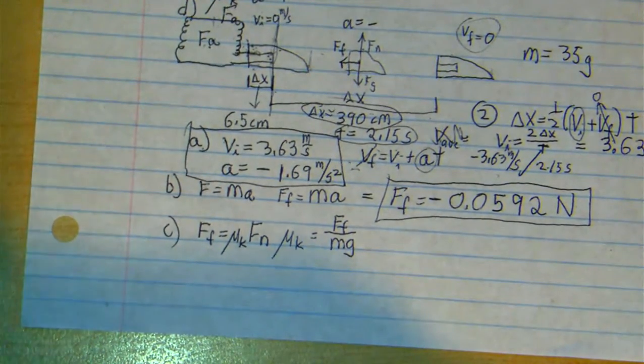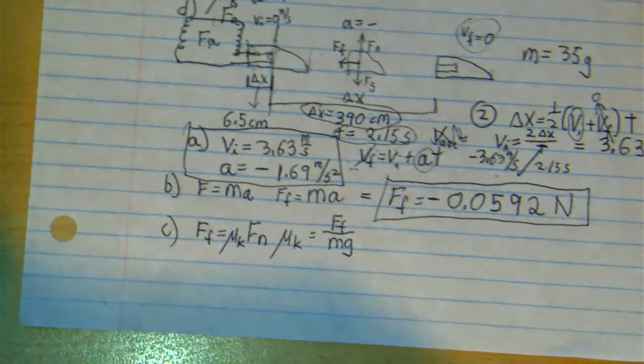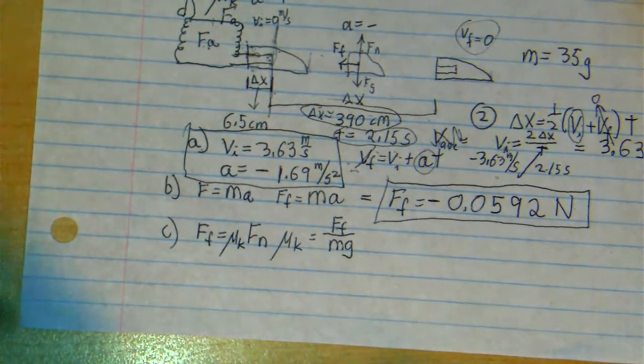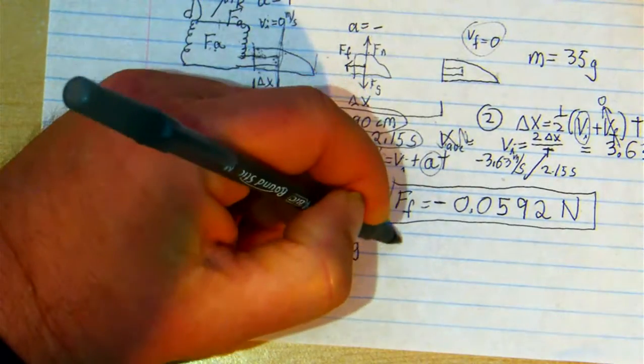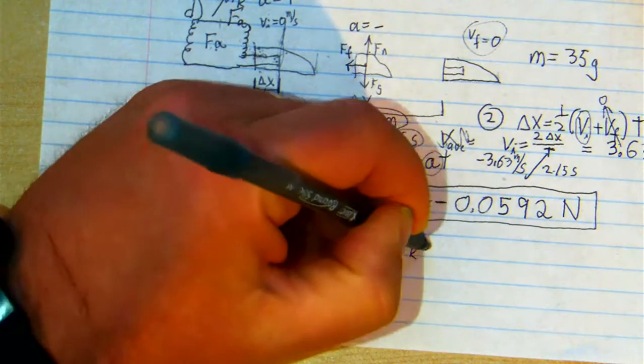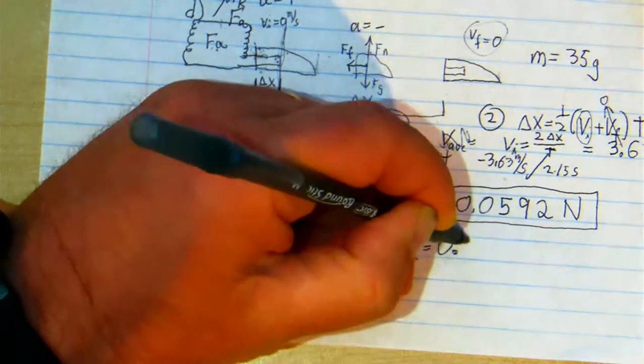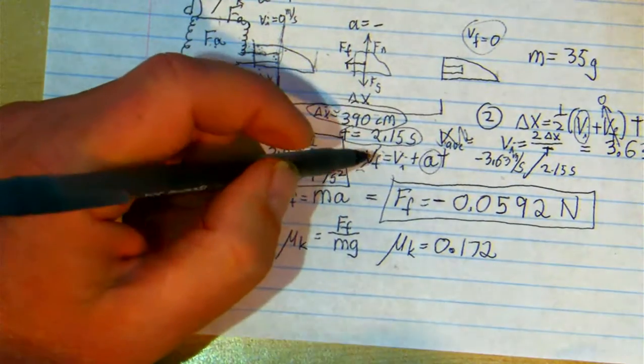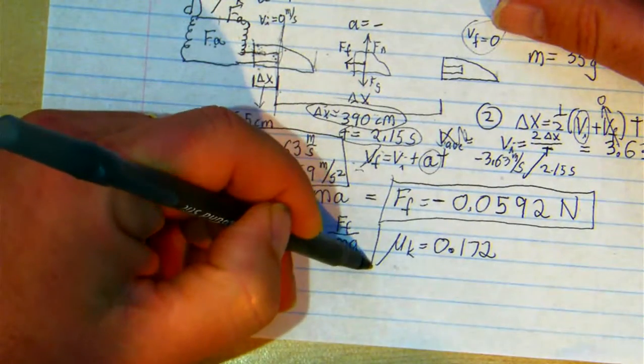So if I take the result in my calculator and divide it by (0.035 times 9.8), enter, I have a coefficient of kinetic friction value of 0.172. There are no units. This is a dimensionless result.